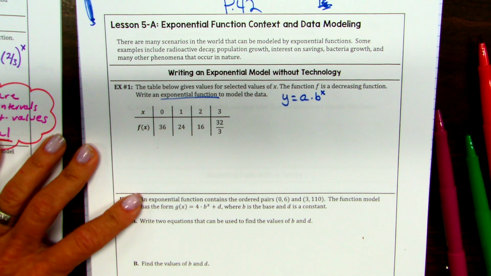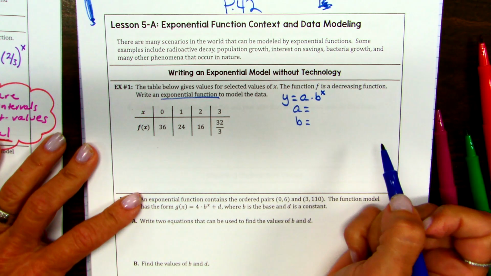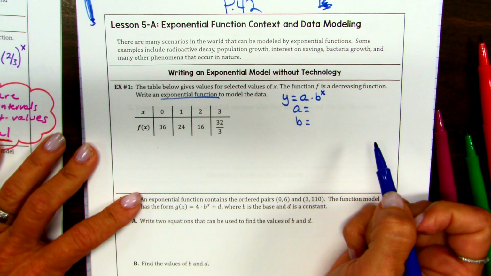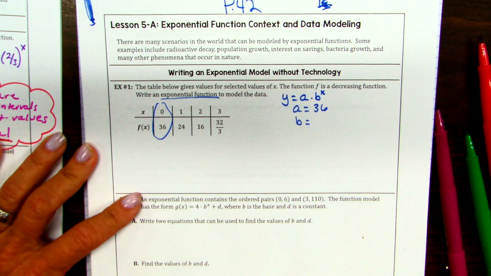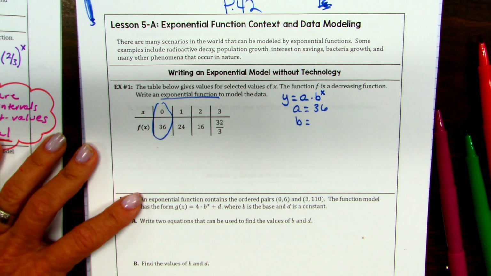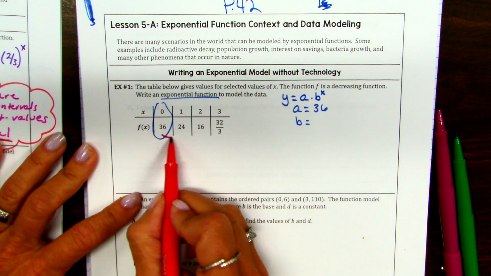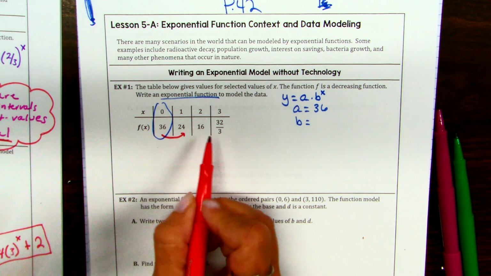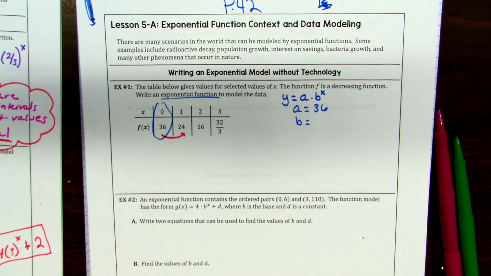And we know that A is our y-intercept and B is what we multiply by as we go left to right, okay? So A is your y-intercept, right there it is, right? Your y-intercept is whatever y is when x is 0. And sometimes you can look at the numbers and just tell what you're multiplying by. It's something really clear, so you don't need to do any kind of arithmetic to find it.